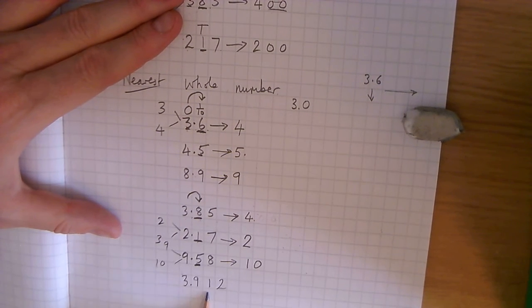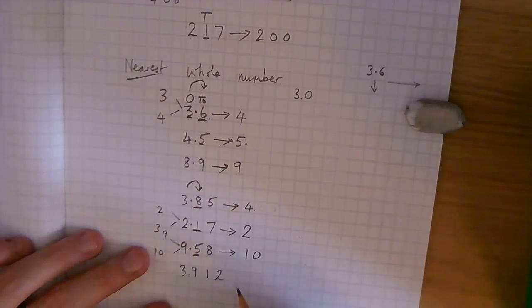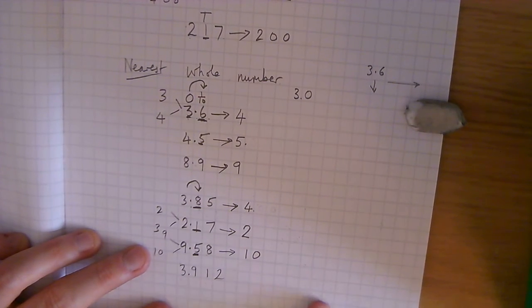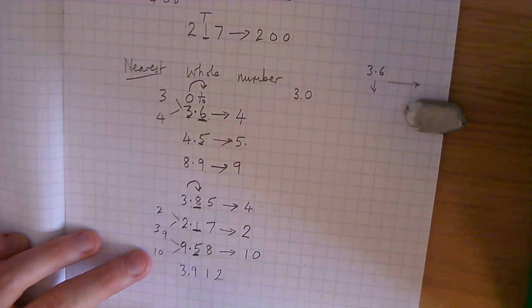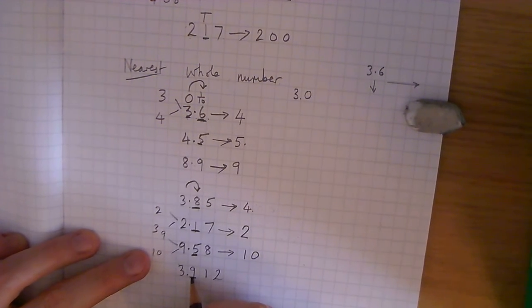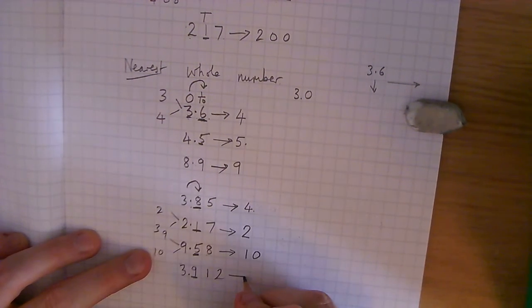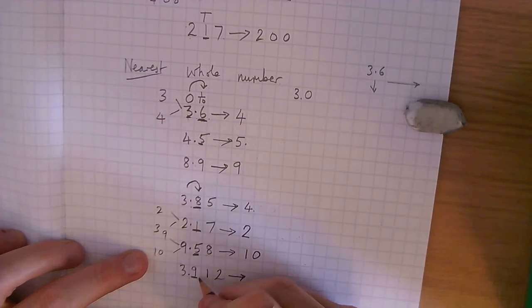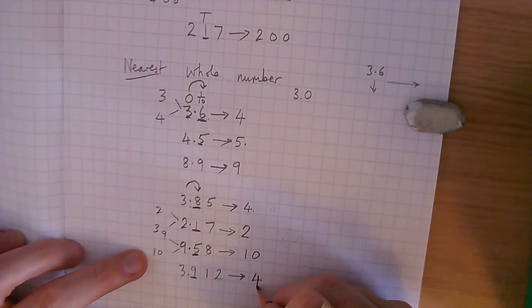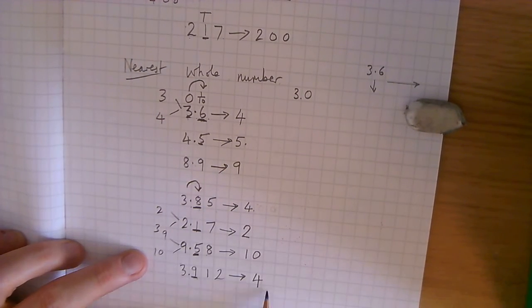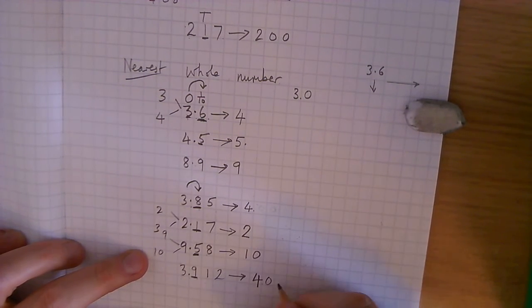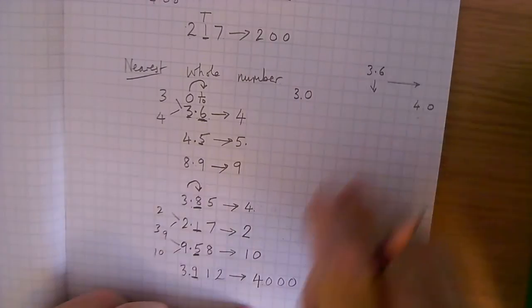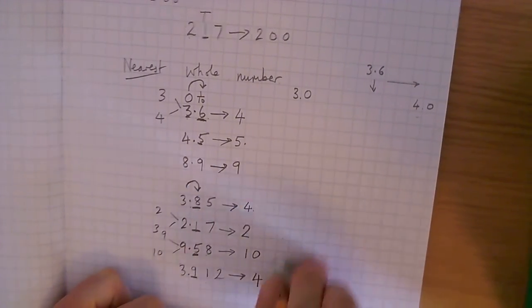And then 3.912, it doesn't matter how many digits go on here. For rounding to the nearest whole number, we're always looking at this digit here. So the answer is either going to be 3 or it's going to be 4. So 3.912 rounds up to 4. It could be 4.000, but we lose those zeros, so the answer is just 4.